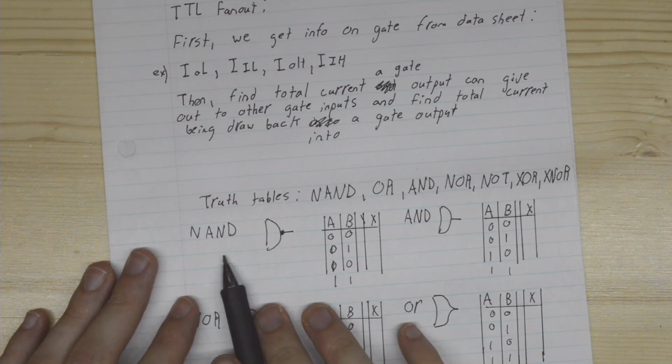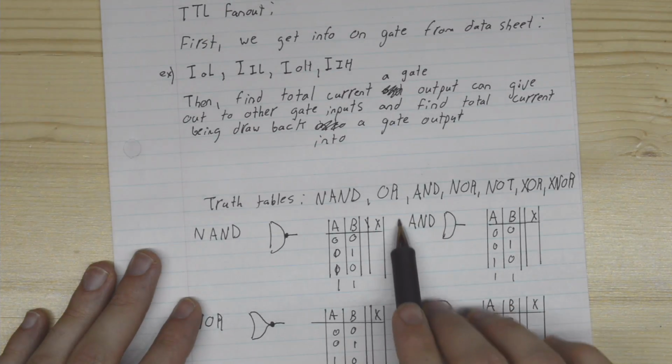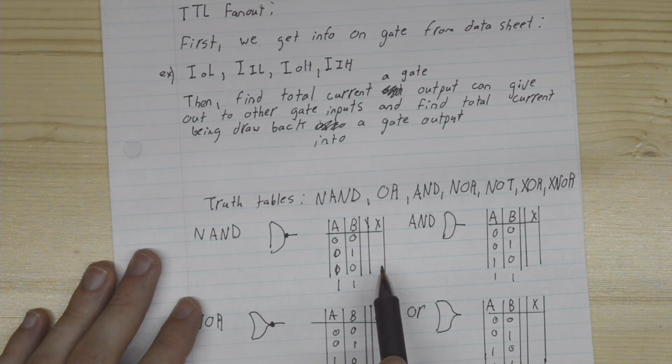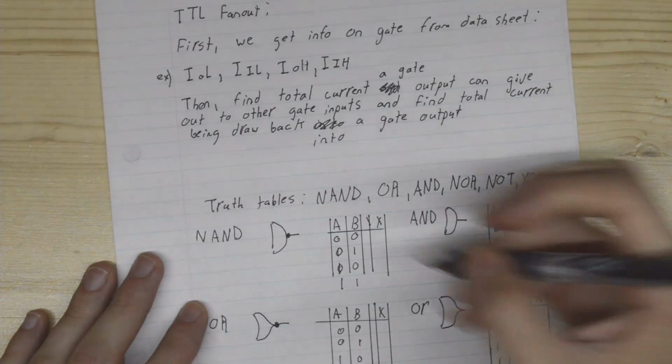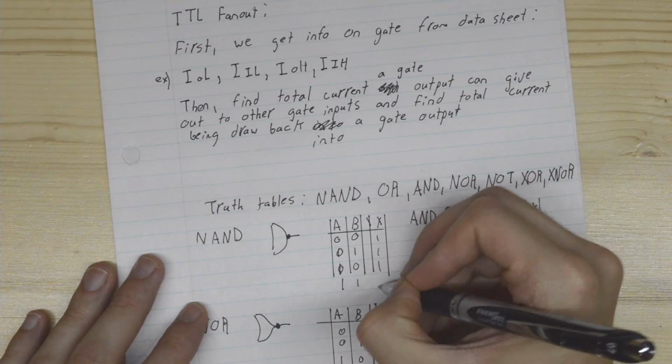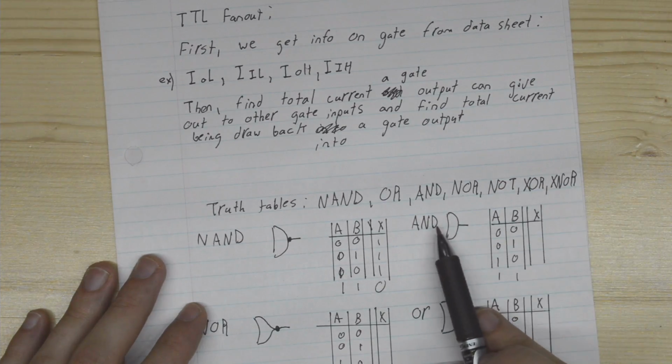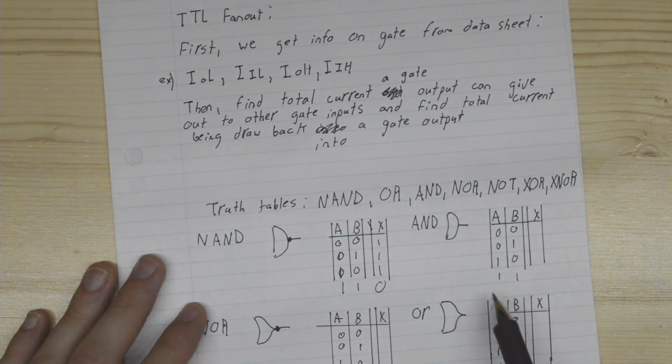So for a NAND gate, it is always high. It is only low if both are high. 1, 1, 1, 0. AND gate, it is only high when both are high.